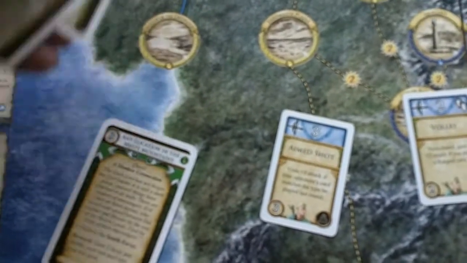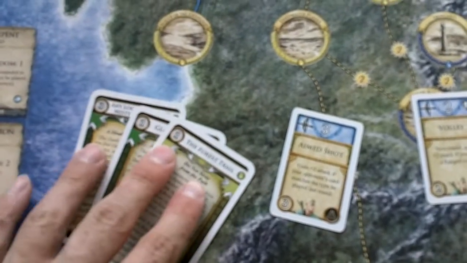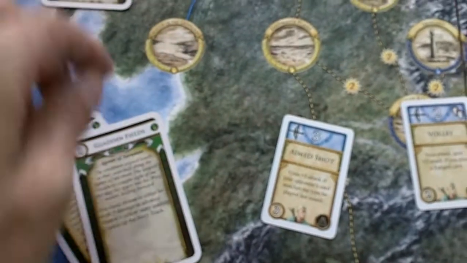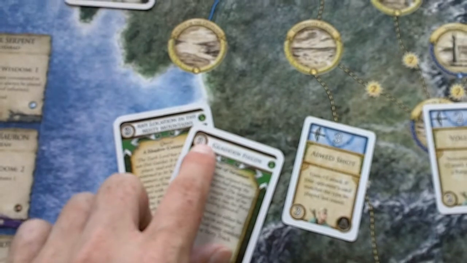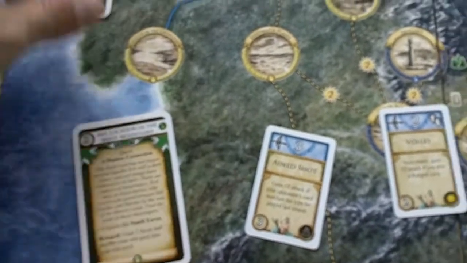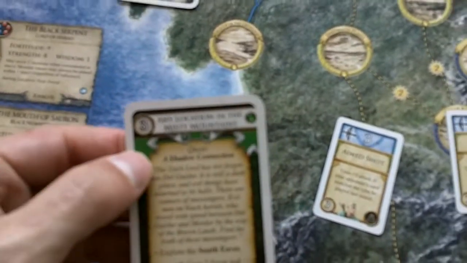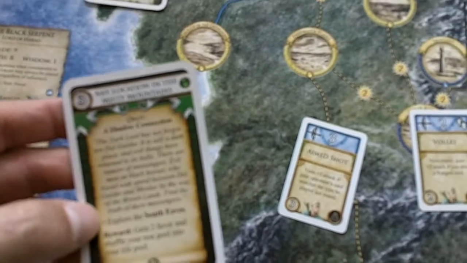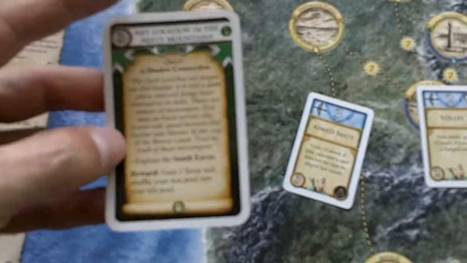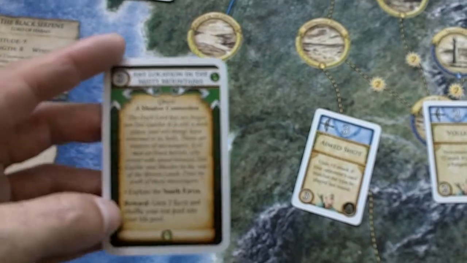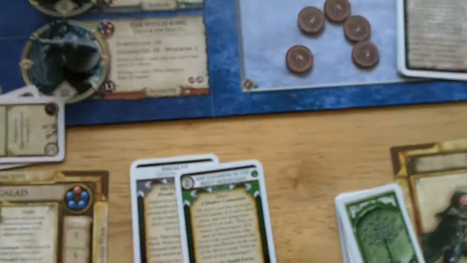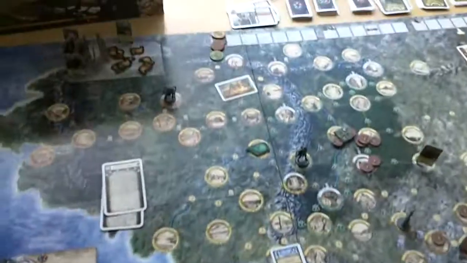Now if there were multiple cards, like if 2 of them had to do with the same location, then you would use the one with the lowest priority number. In that case, he would do this one. But since this is the only one, he will resolve this card. Then this basically gives him a new quest, where he can explore the South Eaves and gain 2 favor and shuffle the rest pool into your life pool. So he would put that quest here with his other quests, and then he could complete that in a later turn.